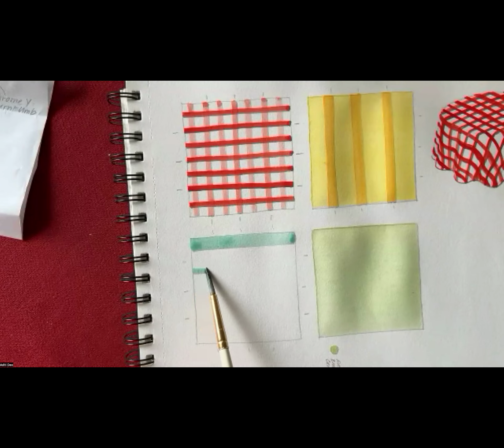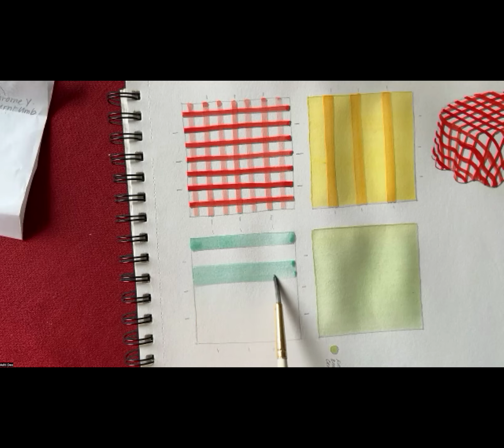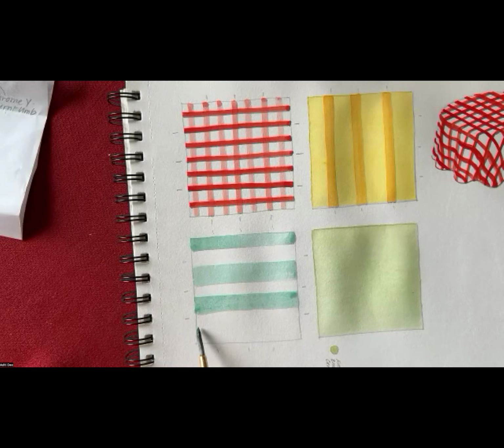And then the same distance away, I will paint between these lines. So I'm making fatter lines. And in this case, now you need to check that your negative spaces are balanced.